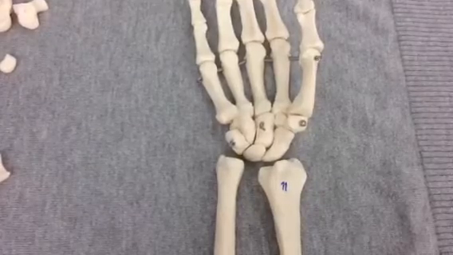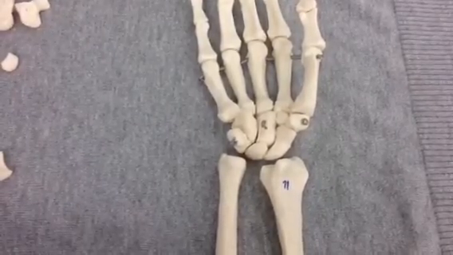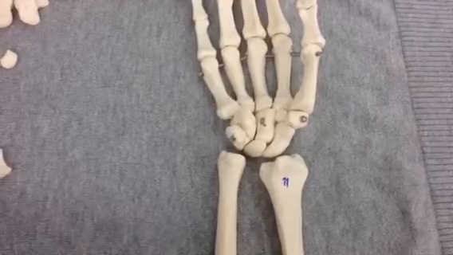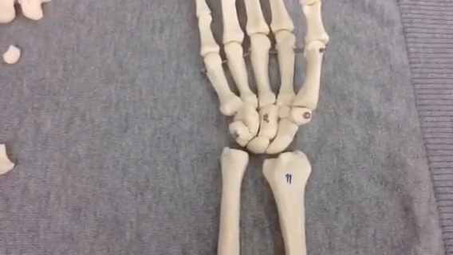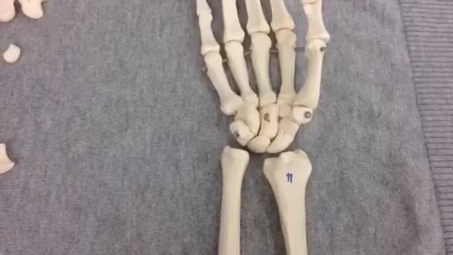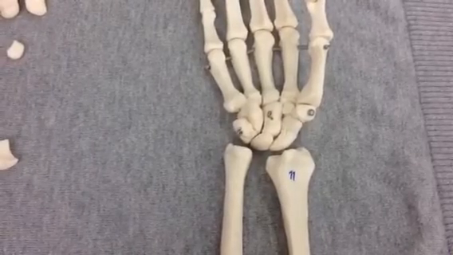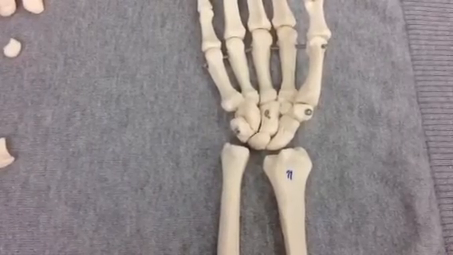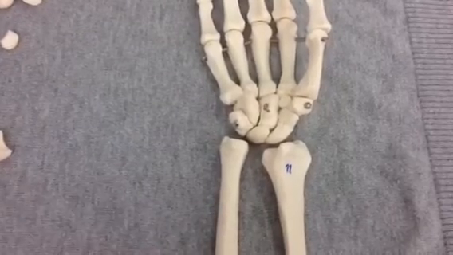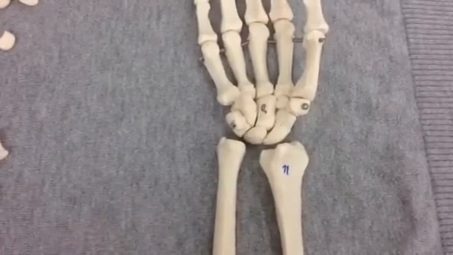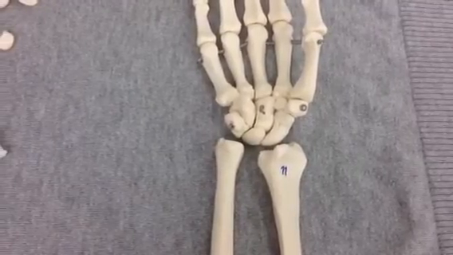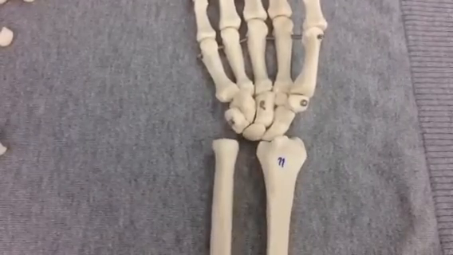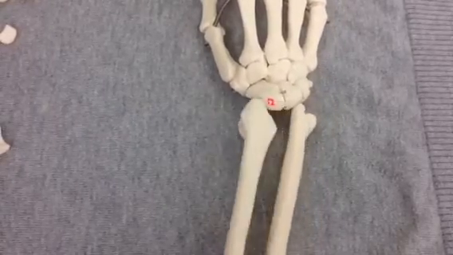The radius and ulna articulation with the carpal bones, along with the muscles, allow supination, palm up, and pronation of the palm. When the radius and ulna are parallel to each other, the carpal bones supinate, as shown here, the palm facing up. When the radius rotates over the ulna, then the carpal bones pronate, palm facing down.